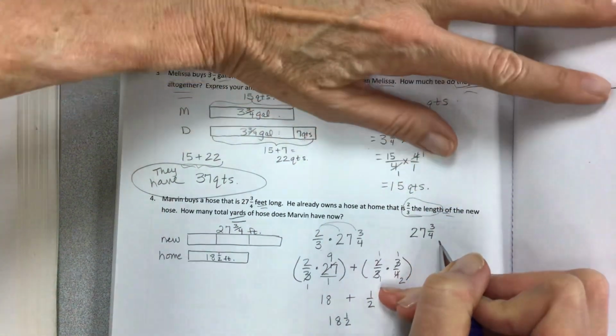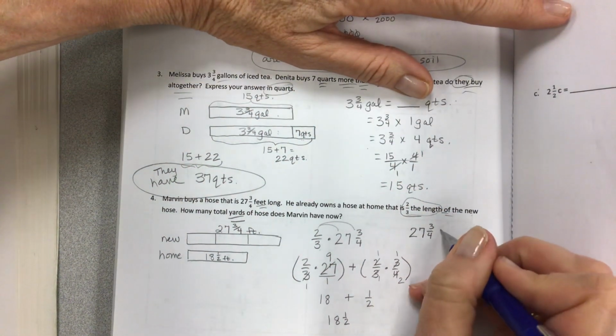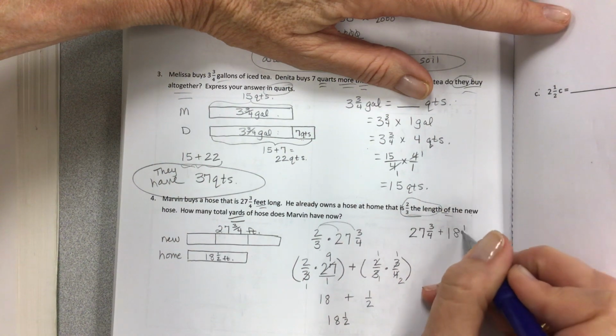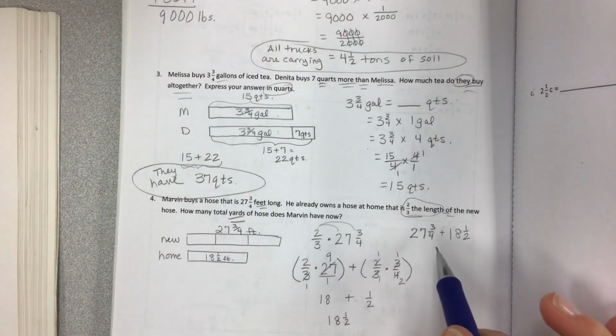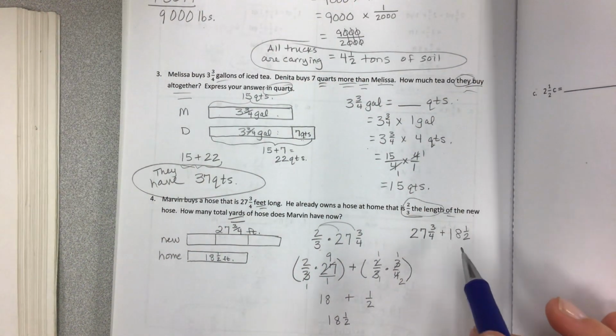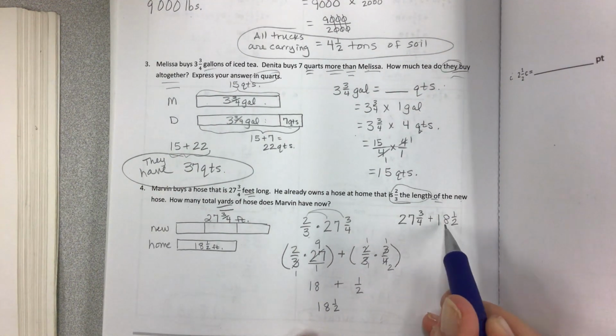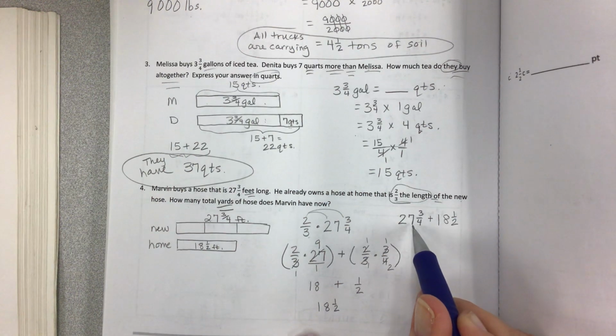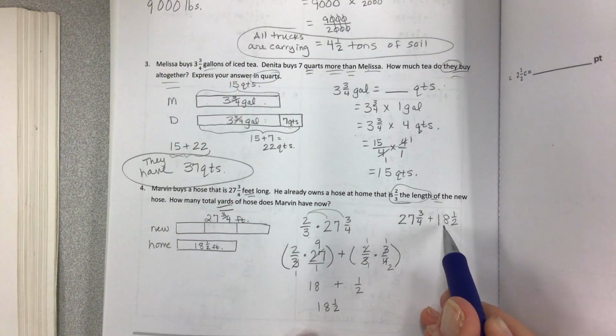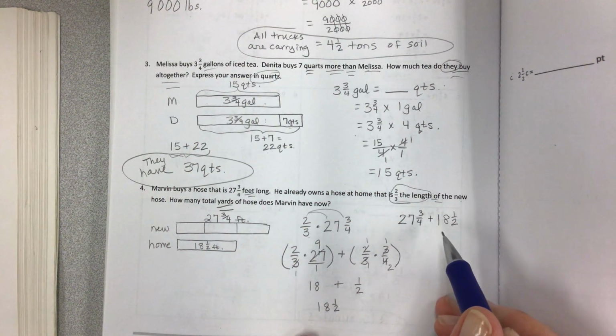27 3/4 plus 18 1/2. So if you remember how to add fractions, remember you have to have a common denominator, and first I'm going to add the whole numbers first. So 27 plus 20 would be 57, but it's 2 less than that.